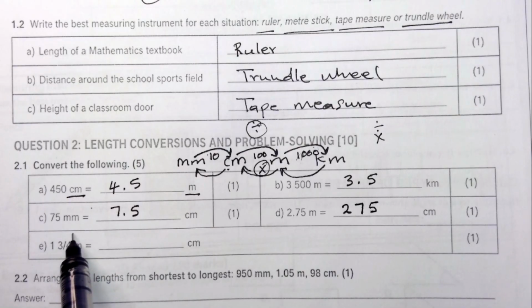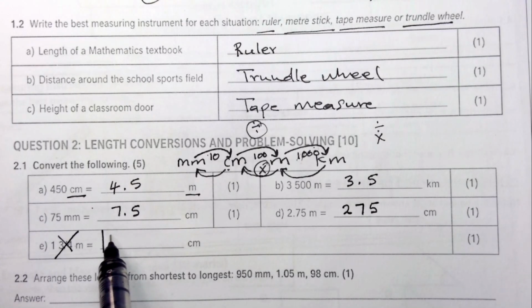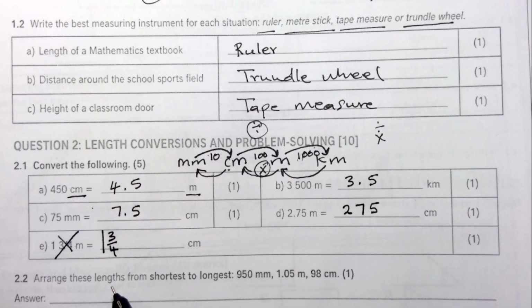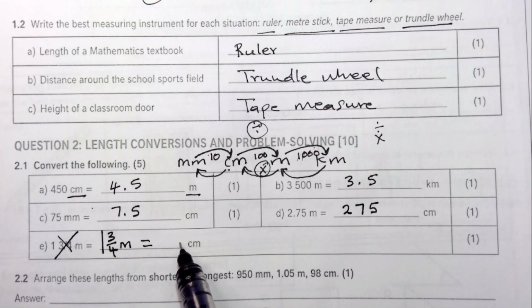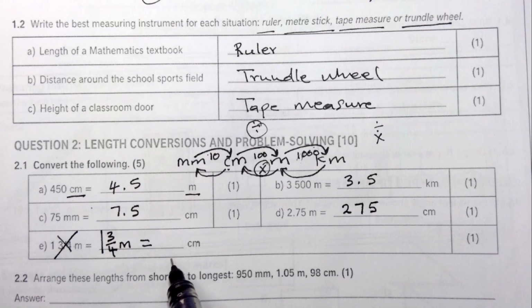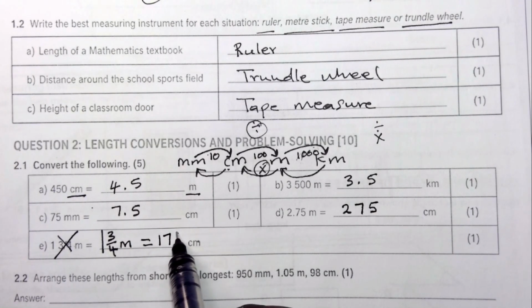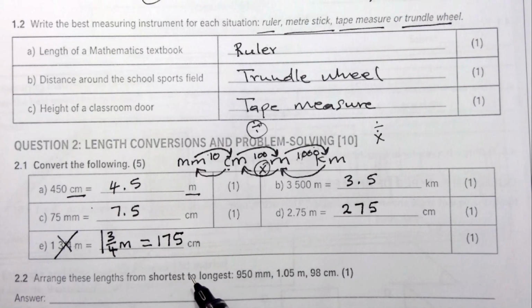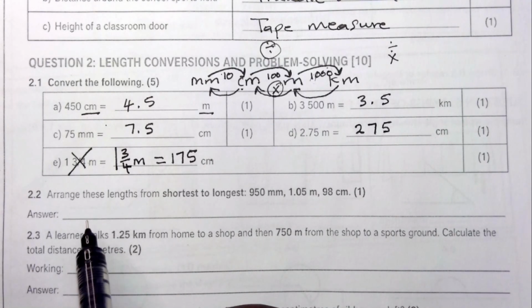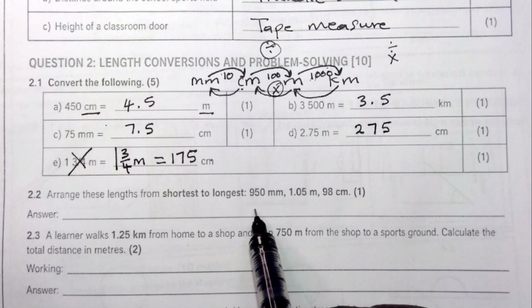All right. So we are given this one. If I can fix this one, it is 1 3/4 meters. This will be equal to, remember, meter to centimeter, we are going to multiply by 100. So it's going to be 175 centimeters.